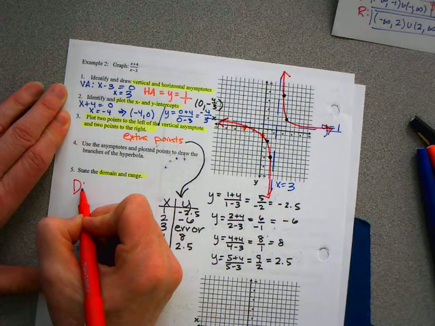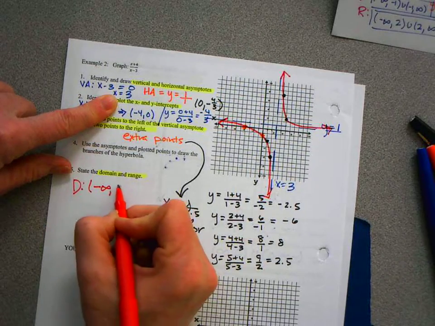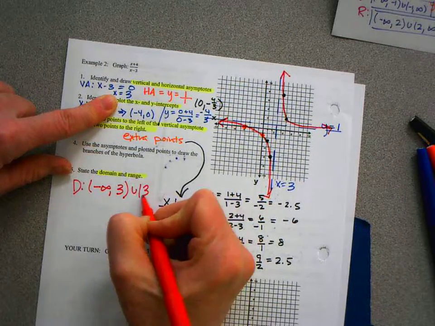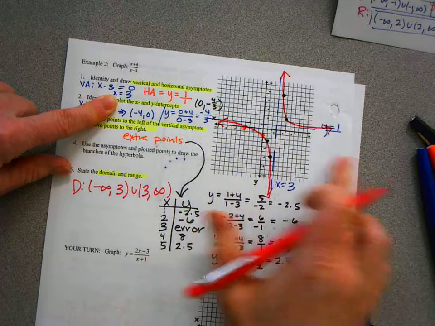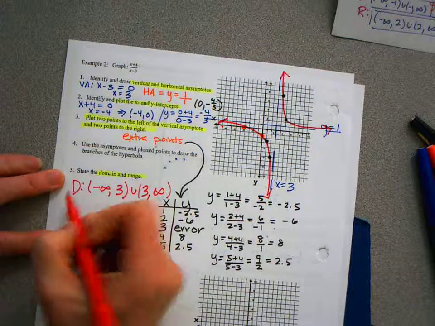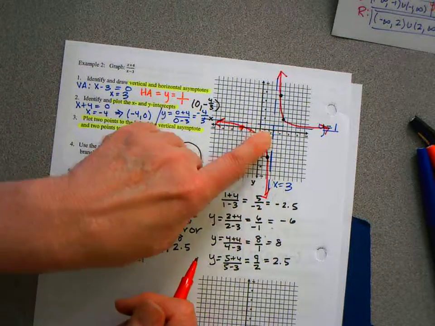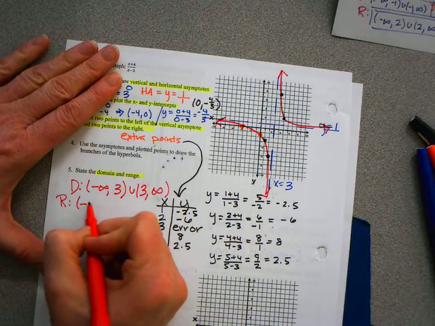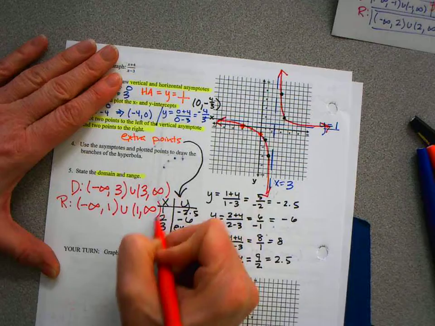So, okay, all real numbers except the asymptote. So negative infinity up to 3, soft bracket, union 3 to positive infinity. There's my domain. All real numbers except 3. My range is all real numbers except my horizontal asymptote, which is 1. There it is. So negative infinity up to 1, soft bracket, union 1 to positive infinity.